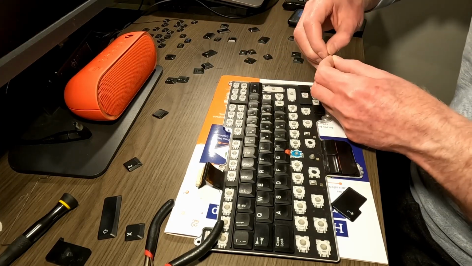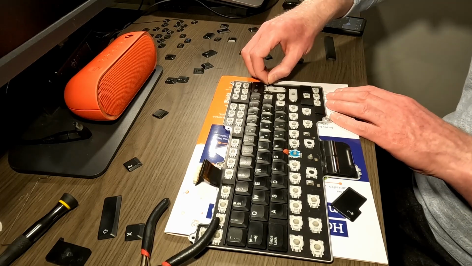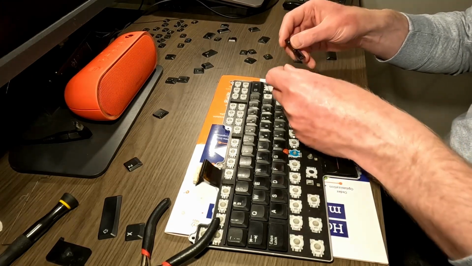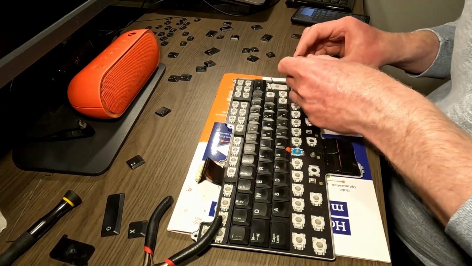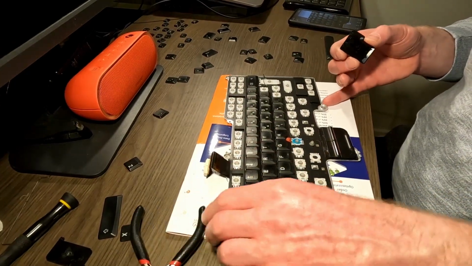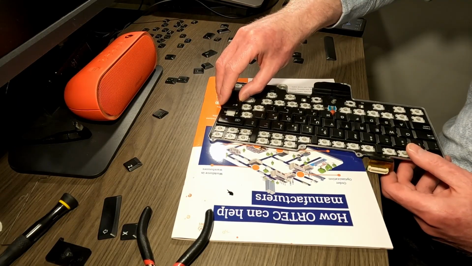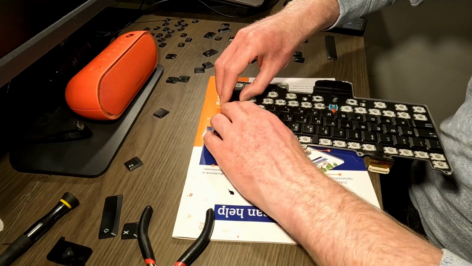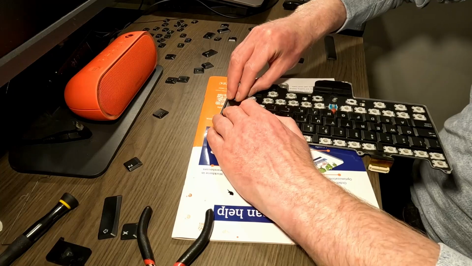Let's try the other way. Okay, that's more secure in there. So that then goes in there. That clicked in, yeah, and it falls down.